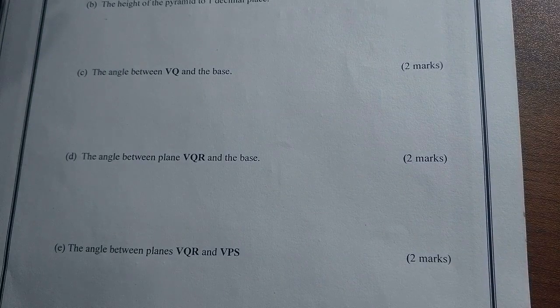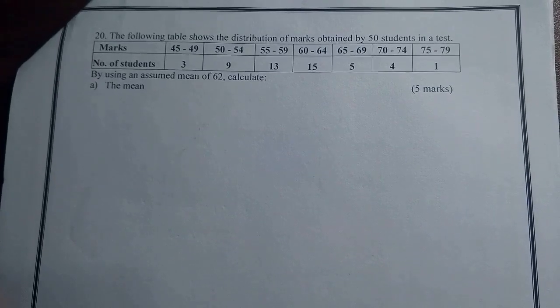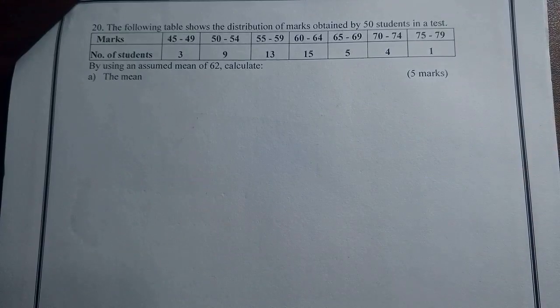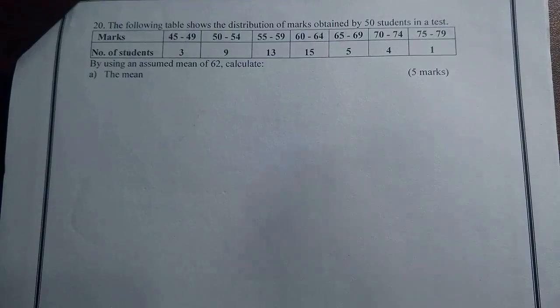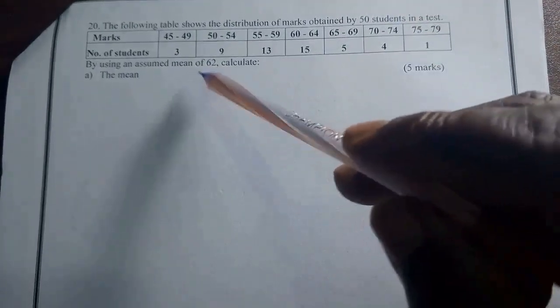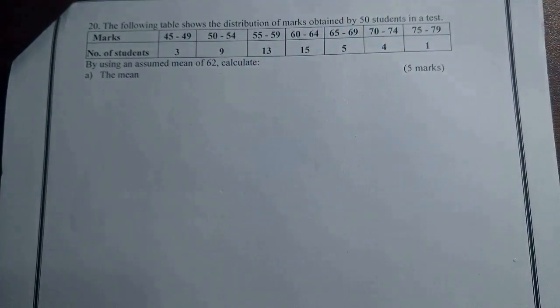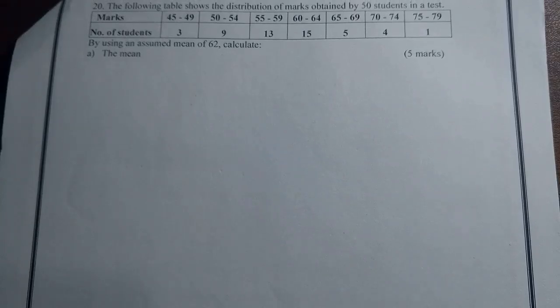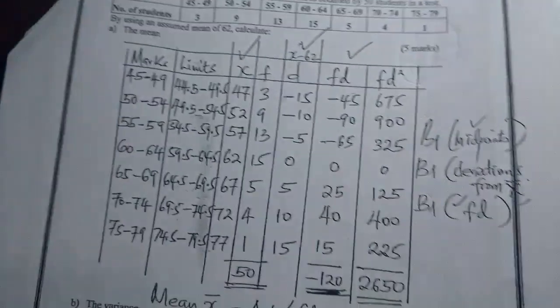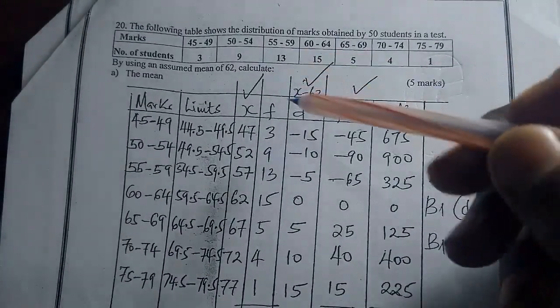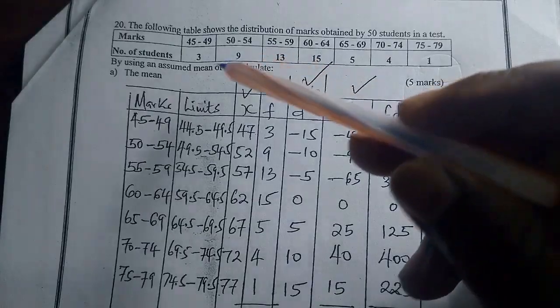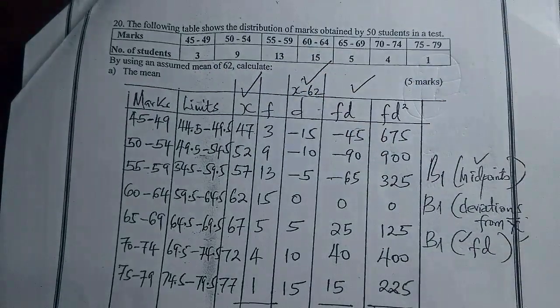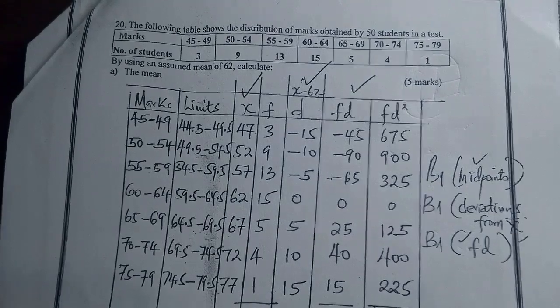This year statistics is a must. Maybe you will be asked to draw the ogive, and whichever way it is going to come, whenever you are given an assumed mean, please make sure you use that assumed mean that you have been given. Here you have been asked to find the variance, then the standard deviation. Make sure you use the assumed mean provided. Do not use your own, otherwise you get 0.